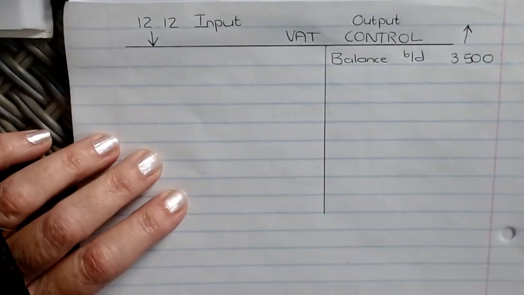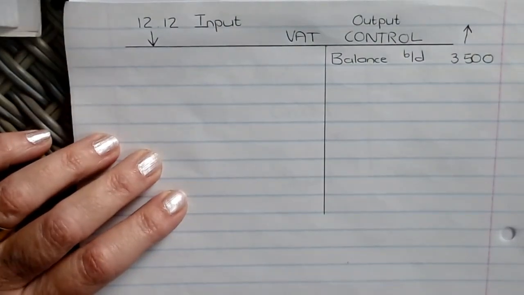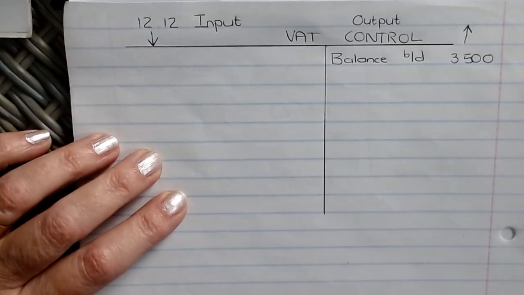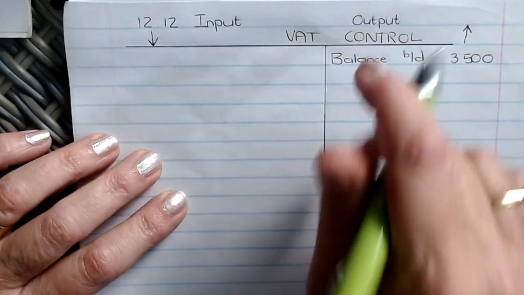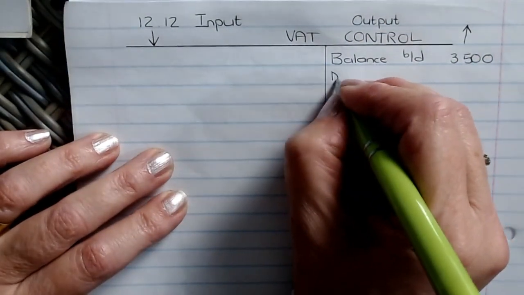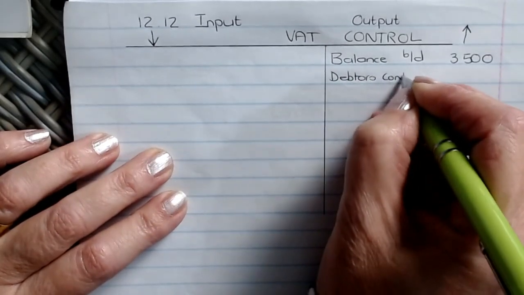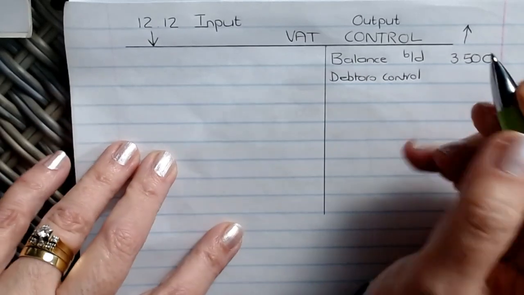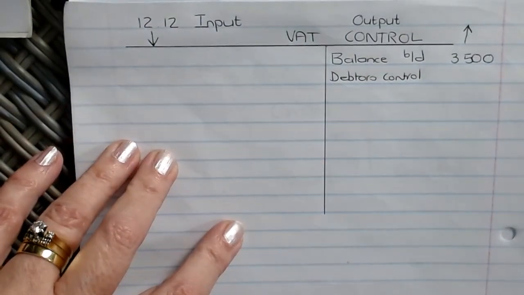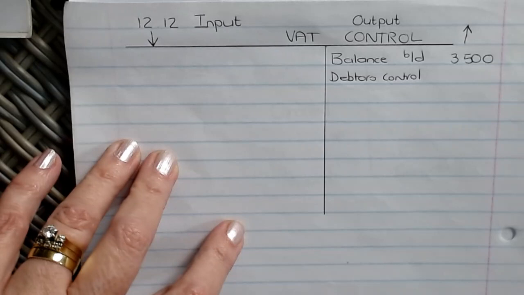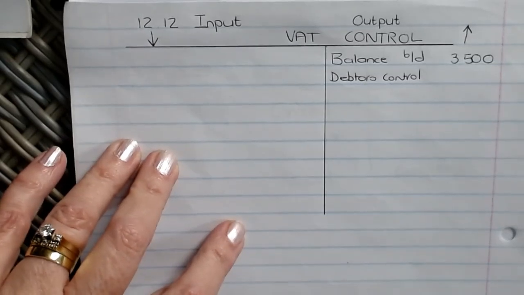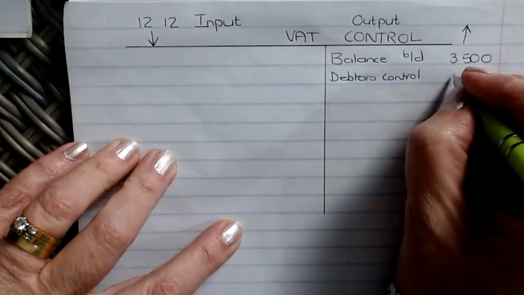Our first entry, credit sales of trading goods. A credit sale is output VAT, so that's going to be my debtors control, and the amount is 28,000. I've got to times by the 15 and divide by the 100, and that is 4,200.